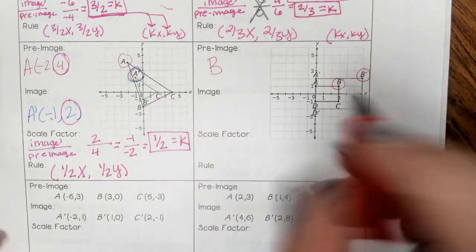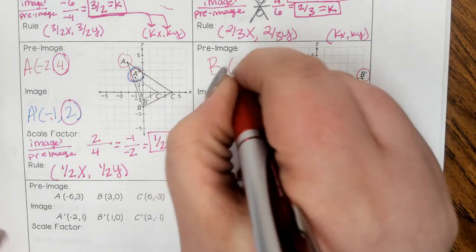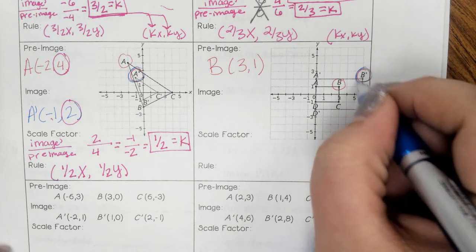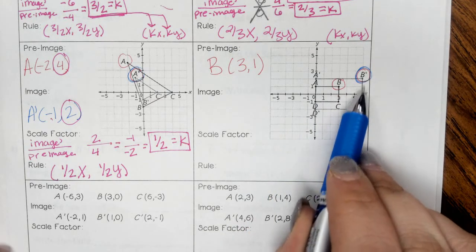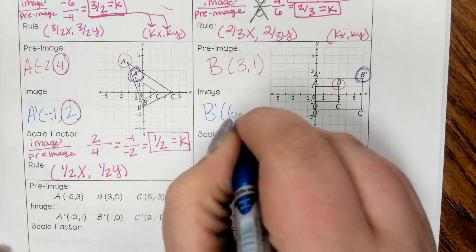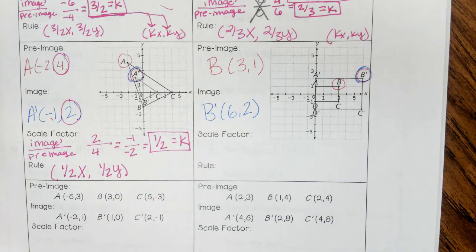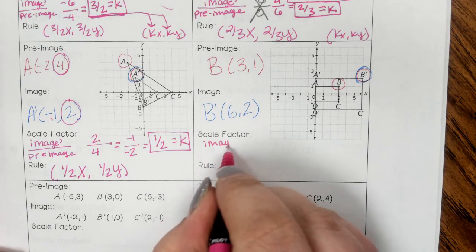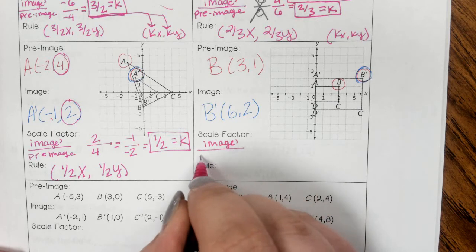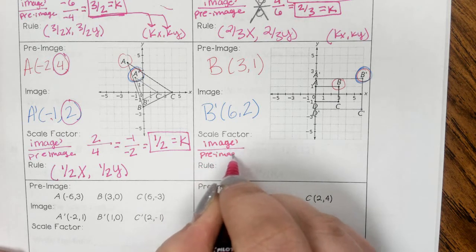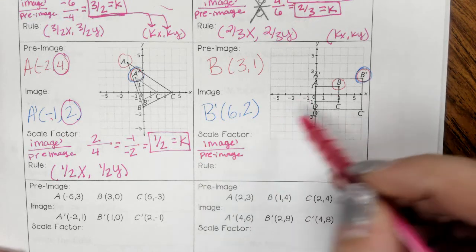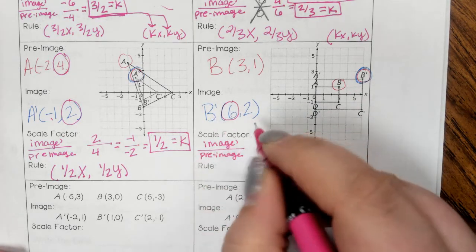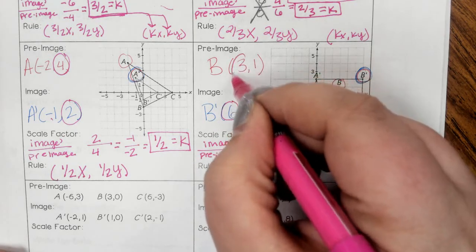The pre-image B has an ordered pair of 3, 1. The image B prime has an ordered pair of 6, 2. To find the scale factor, we take something from the image and divide it by the corresponding number from the pre-image. Our image, I'll pick the 6. That's the x value from B prime, so I have to pick the x value from B, which is 3.